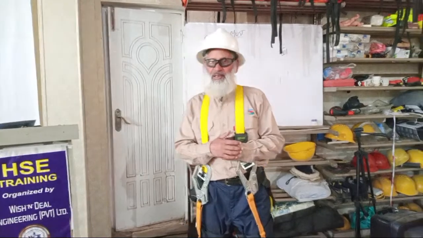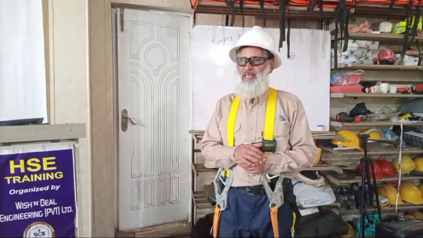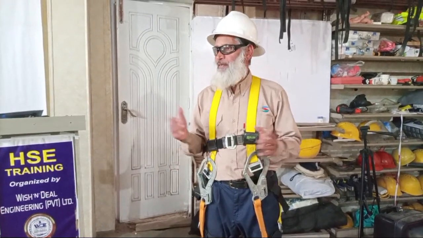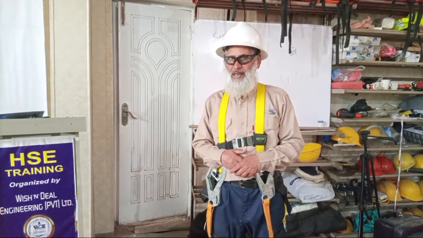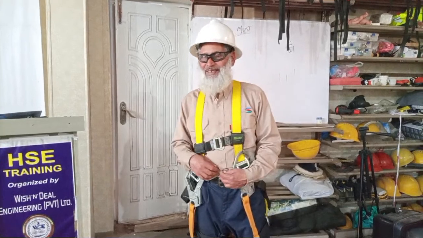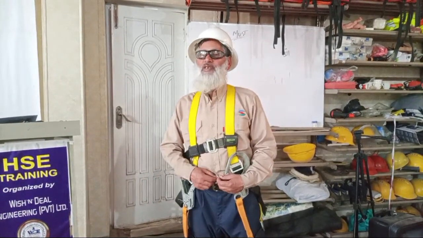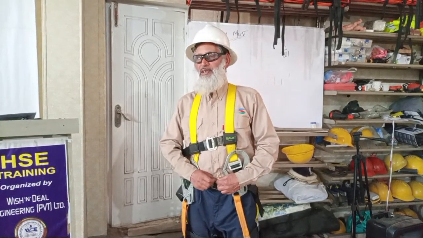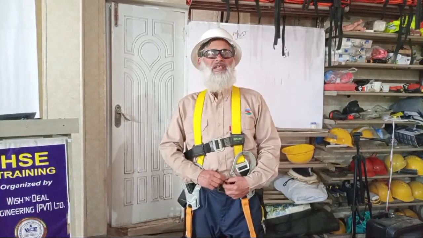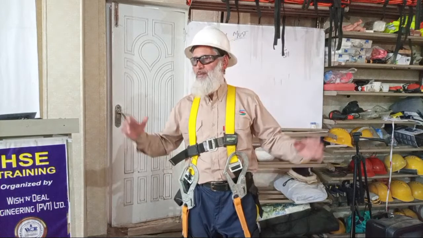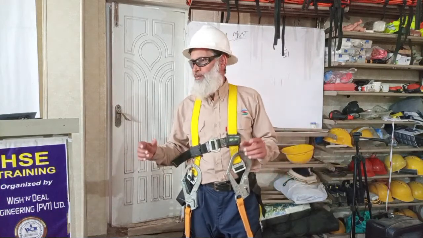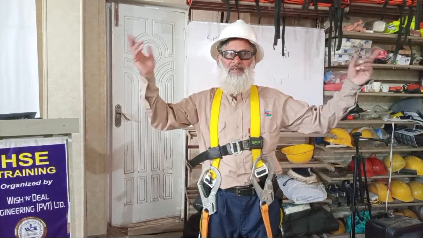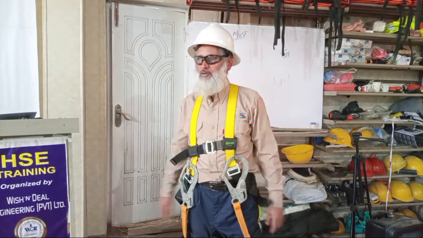Scaffolding, basically, we have four types by design. Number one is mobile scaffolding, which we can make inside a building, inside some shelter or some area. We make one big scaffolding and move it from place to place when we have a lot of activity inside the building.